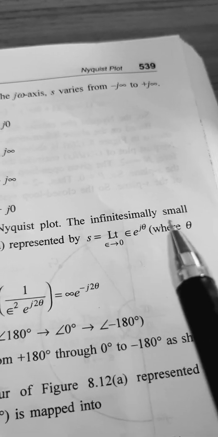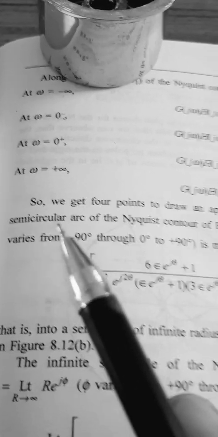The infinitesimally small semicircular arc of the Nyquist contour.